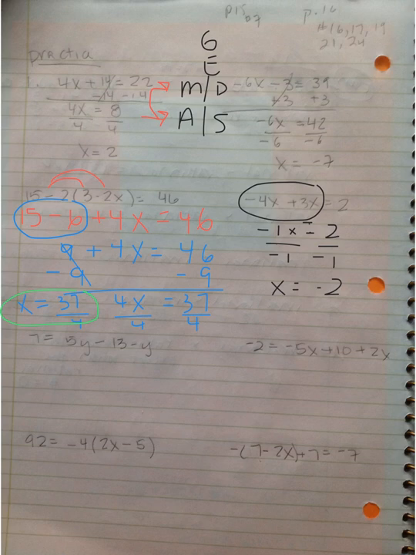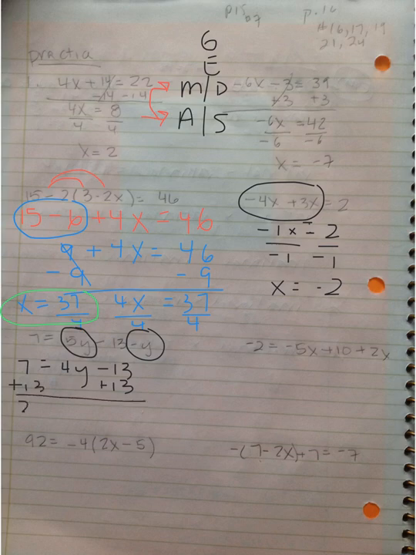So we have 5y minus y is going to give you 4y minus 13. And now we are going to add 13 to both sides. We have 20 equals 4y. Divide both sides by 4. 5 equals y.